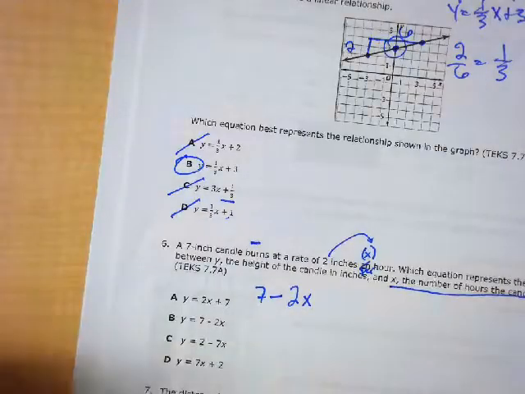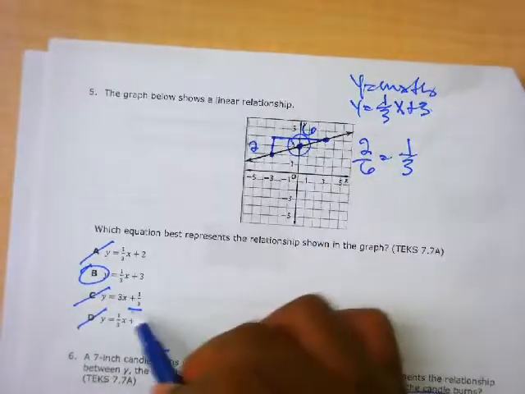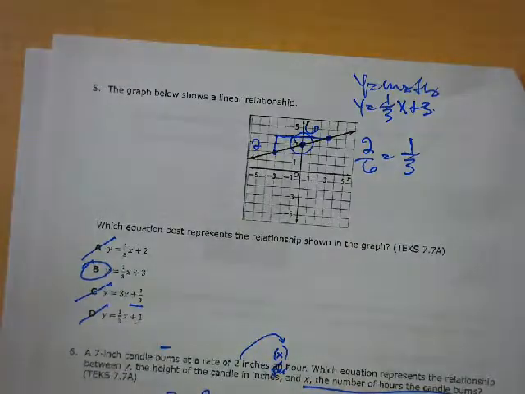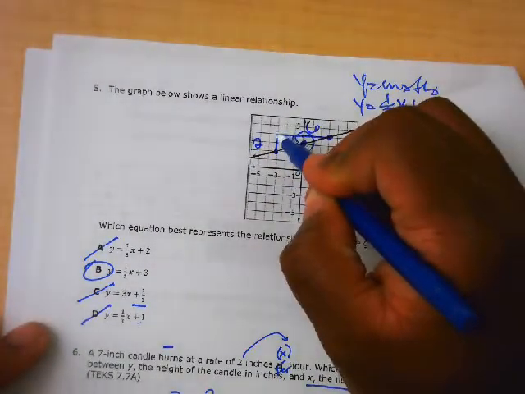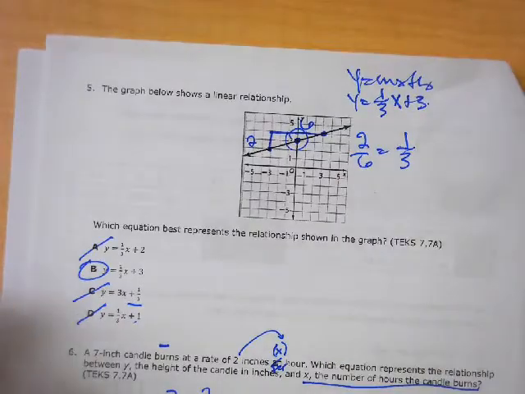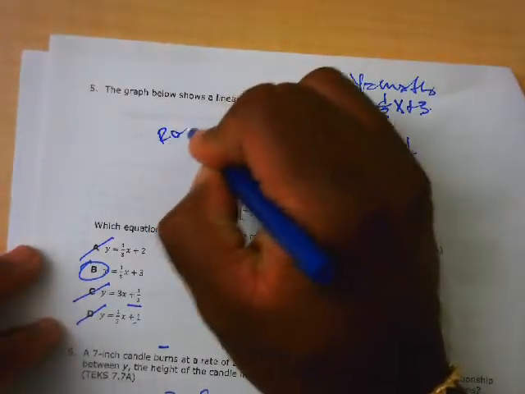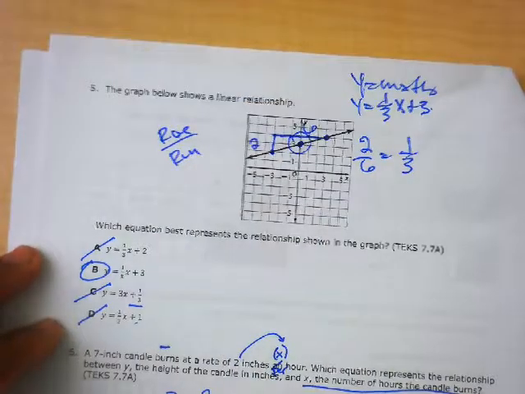So first things first, find that y-intercept. Find that y-intercept, we're able to eliminate all the answers. But if it's not that easy, after your y-intercept, you go ahead and find the slope, change in y over the change in x. Rise over run. So this is rise over run.